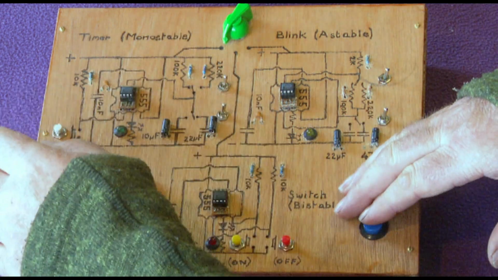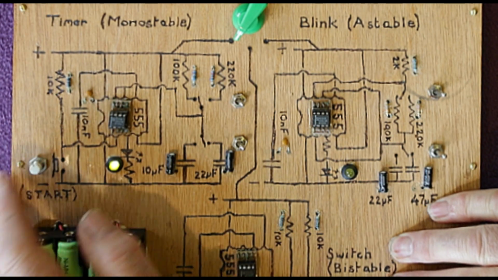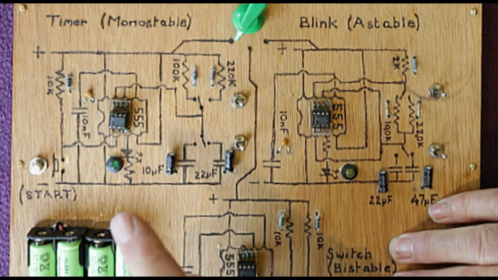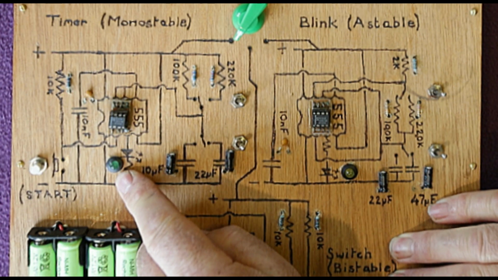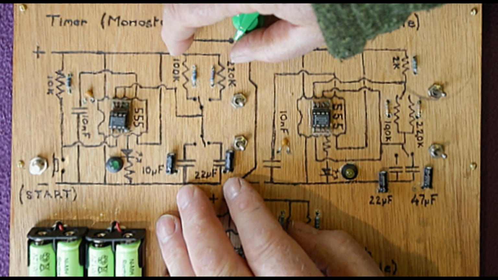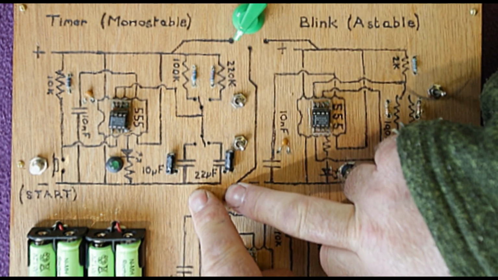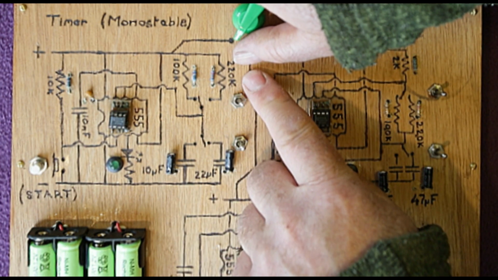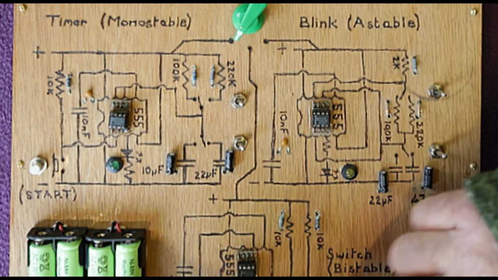This first one here is literally a timer. If I press the start button, this light is going to be on for a fixed period of time. There it goes. And how long the light is on is determined by two components in the circuit, the resistor at the top here and the capacitor here at the bottom. Now at the moment I've got a 220k resistor at the top and a 22 microfarad capacitor at the bottom.